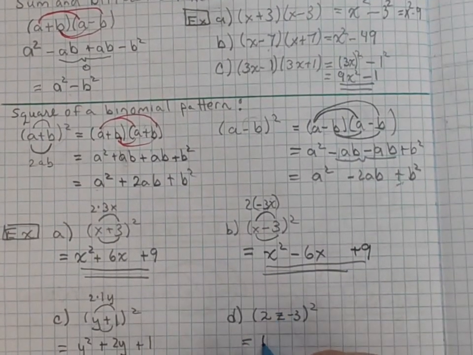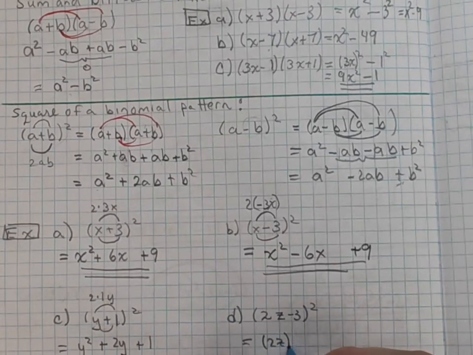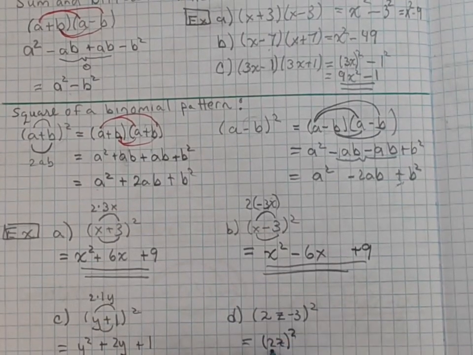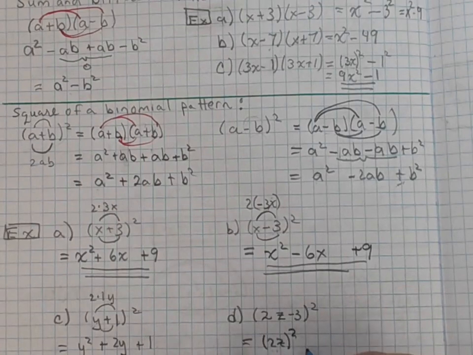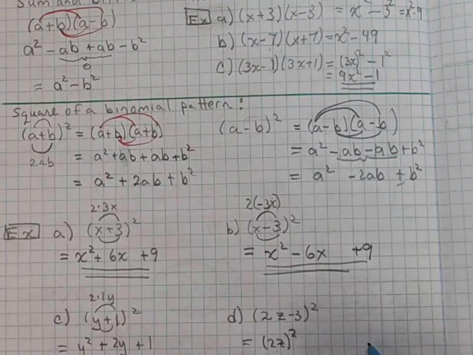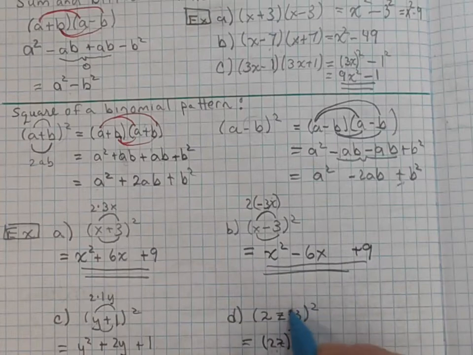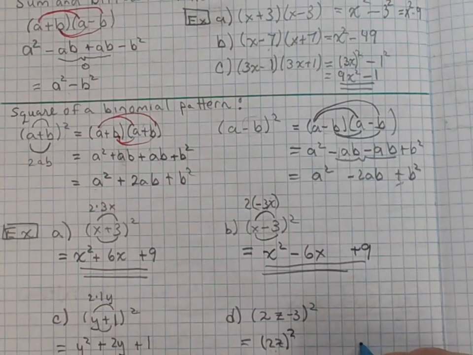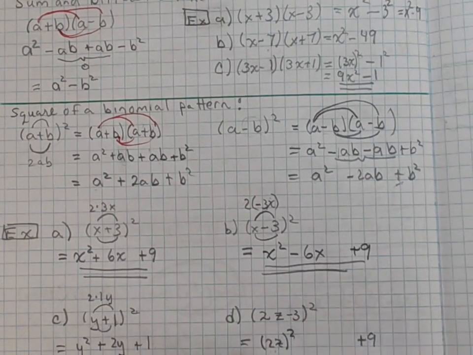Okay, so we're going to square this term. That's 2z, quantity squared. So 2z times 2z. All right, that's our first term. Okay, the last term. Again, oh, it's minus 3 again. I should put a different number. But anyway, minus 3 squared. So that's going to be plus 9.